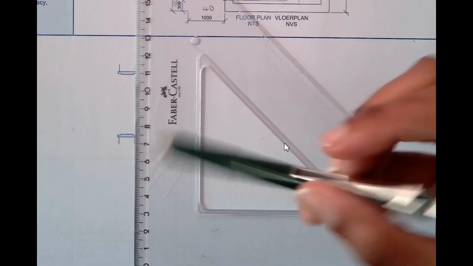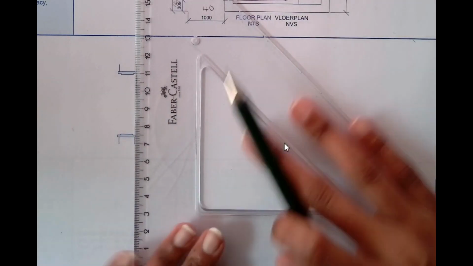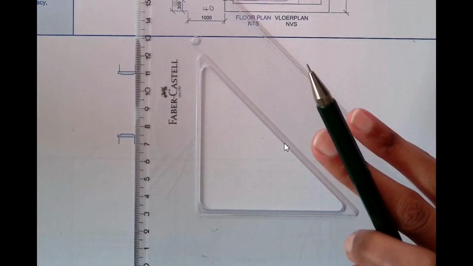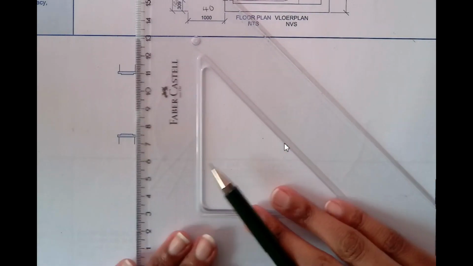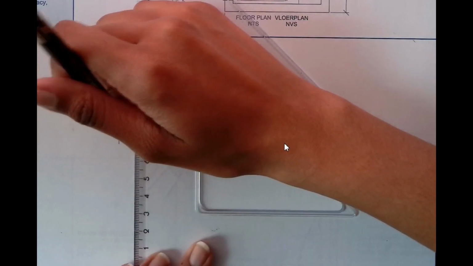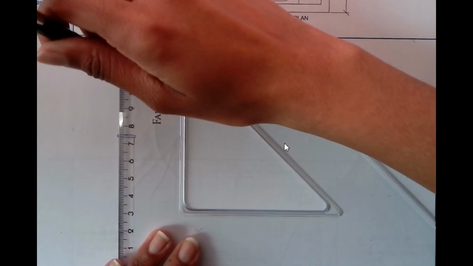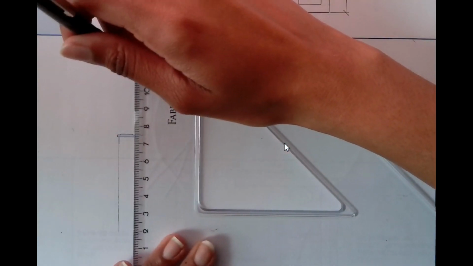I'm just going to extend my walls here using a construction line, and then also the other side as well.